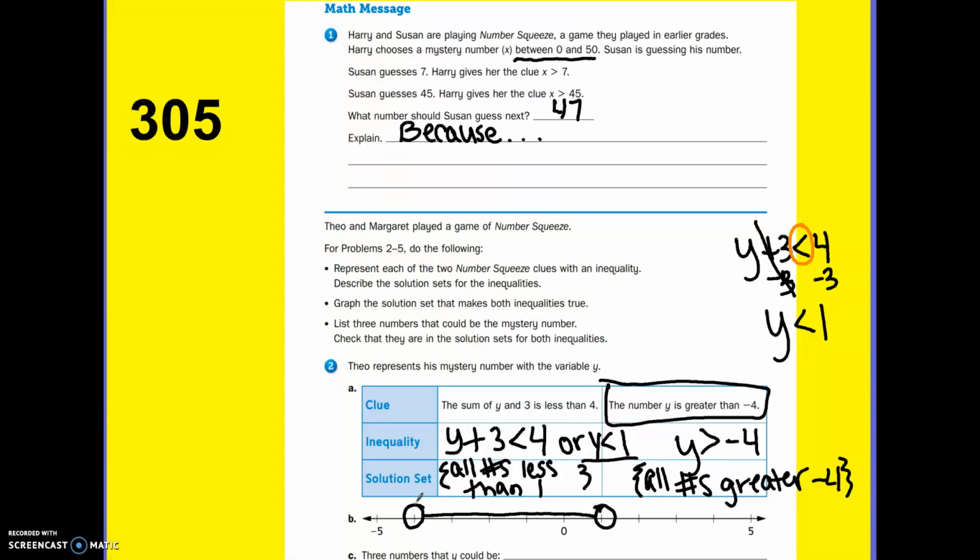And I'm going to leave those circles unshaded because, like we've learned in previous units, we don't shade these circles in unless it is also equal to. So we just have less than 1, and greater than -4. We don't have anything that says less than or equal to or greater than or equal to. So that's why we leave those unshaded.